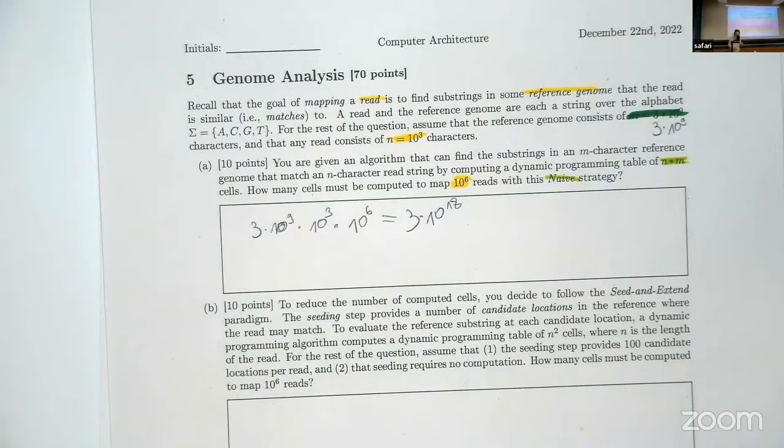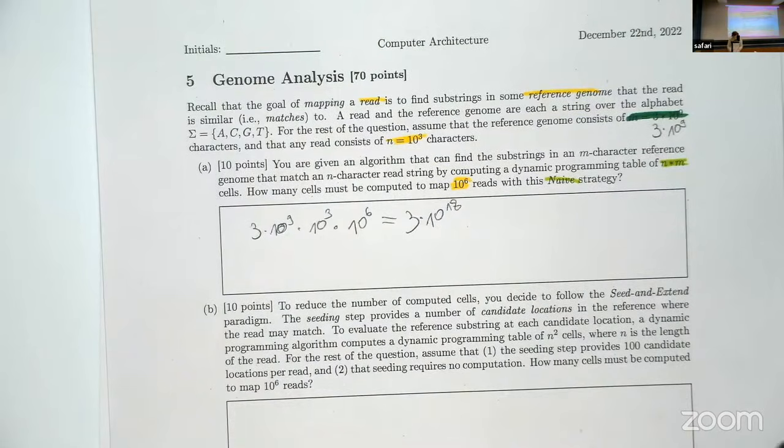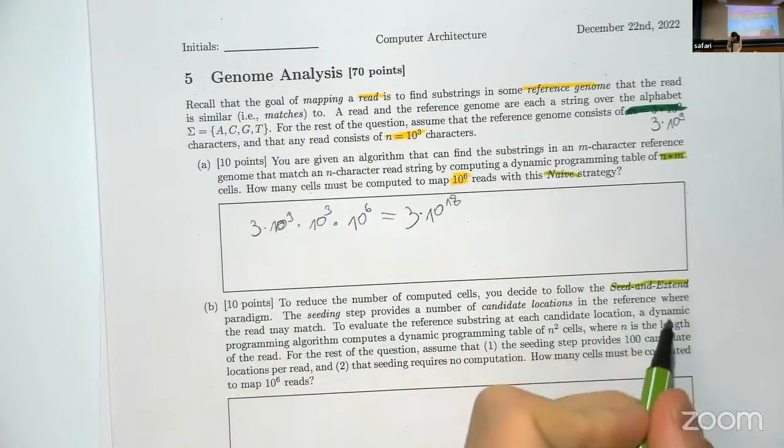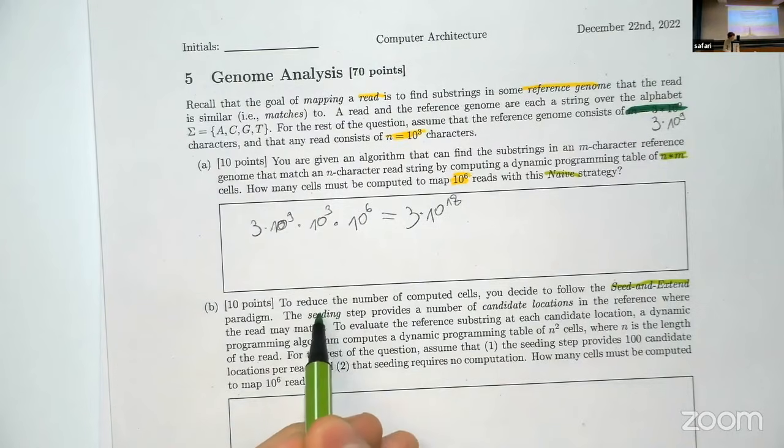So that's obviously what we're not doing, but you're supposed to evaluate it as a baseline and get familiar with the way that you should calculate in this question. Next, you're evaluating the seed and extend strategy. If you remember how this roughly works, you can save a bunch of time in reading here. Essentially, you do seeding instead of comparing to the full reference.